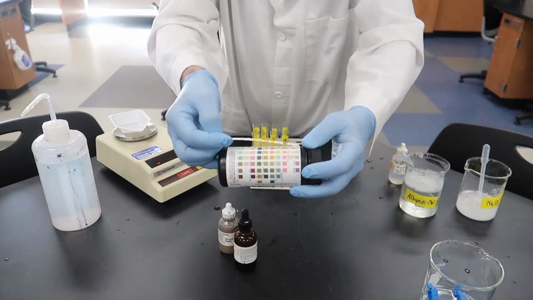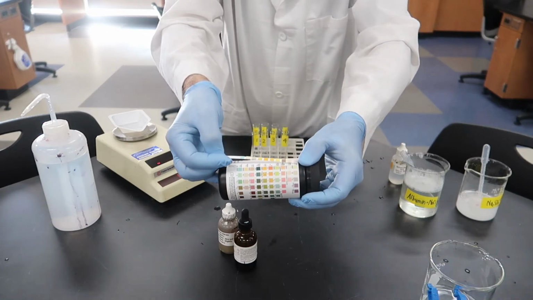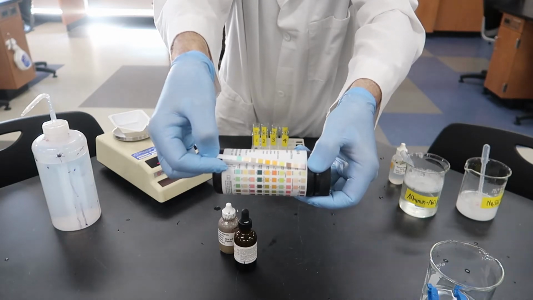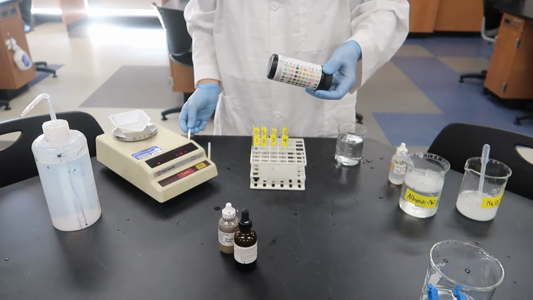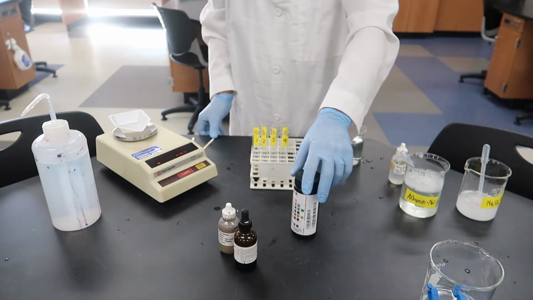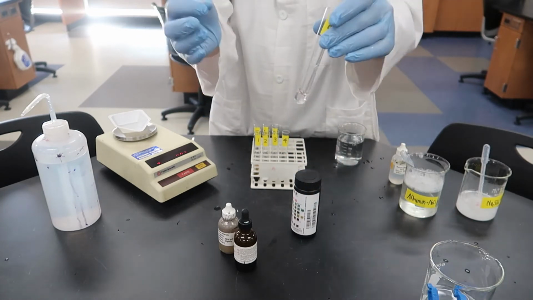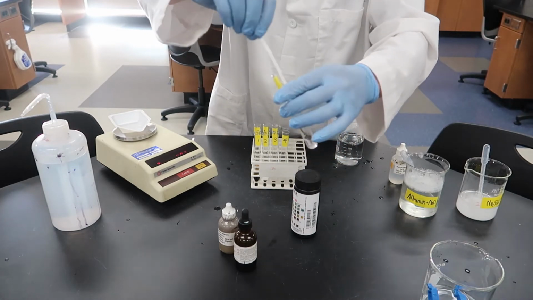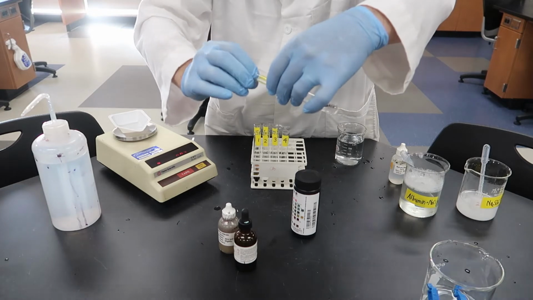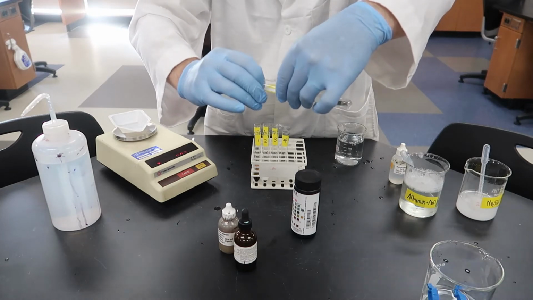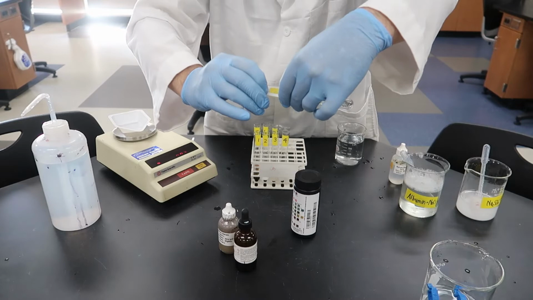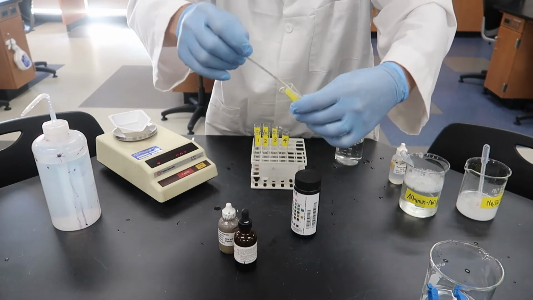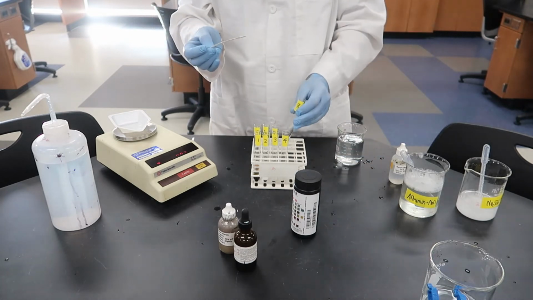Alright, so let's compare. If we look at our 4th square from the right side, you can see there that it's still yellow. Okay, let's try the same thing with our test tube number 8. Test tube number 8 contains albumin. Albumin is egg white protein. So if you eat an egg, you're eating albumin. It's also a very common protein in us.